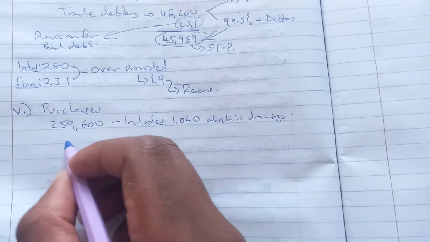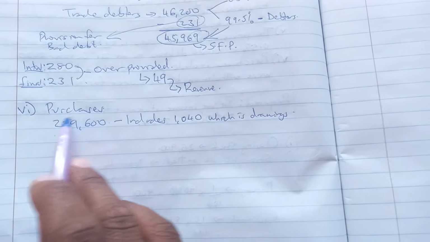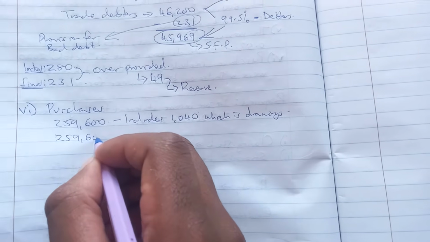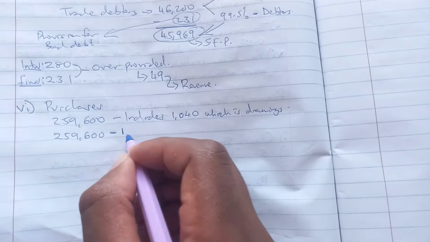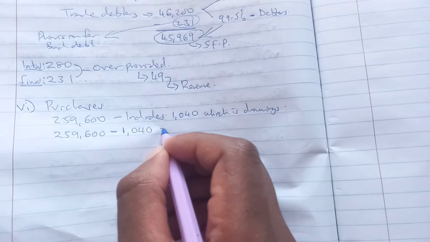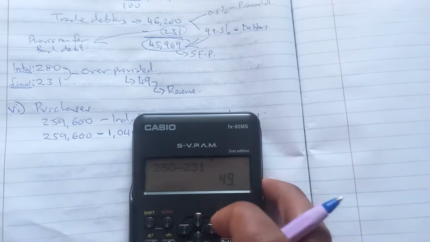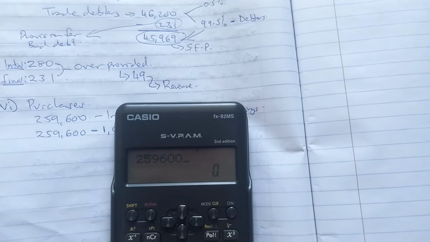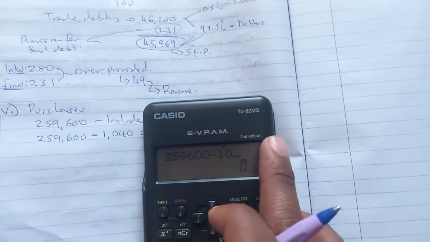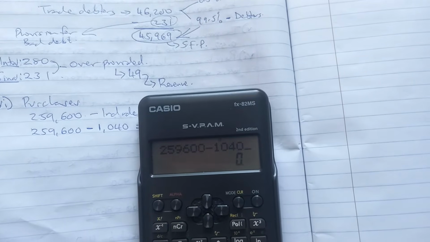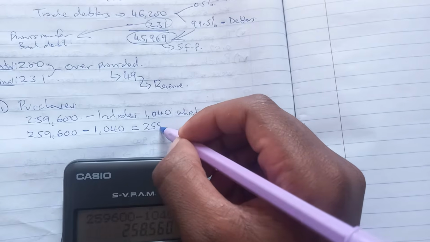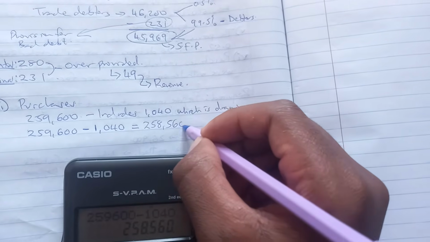So what do we do? We just adjust this figure by subtracting. So the moment we subtract 259,600 by 1040, we get 258,560.